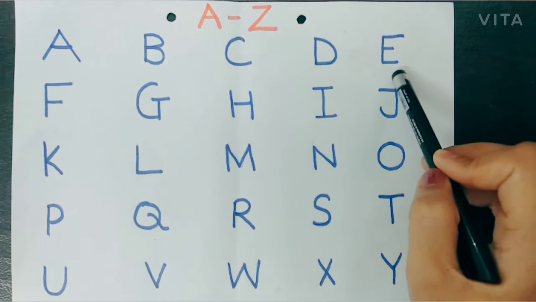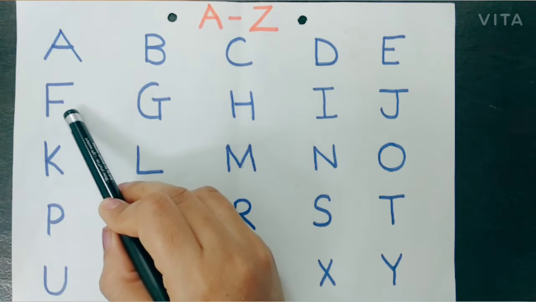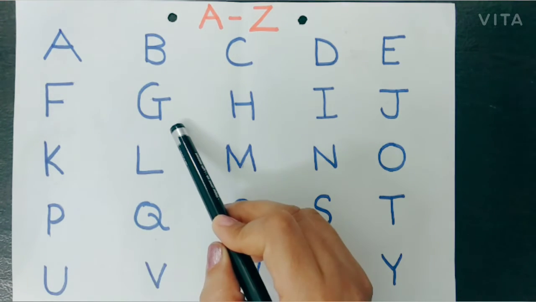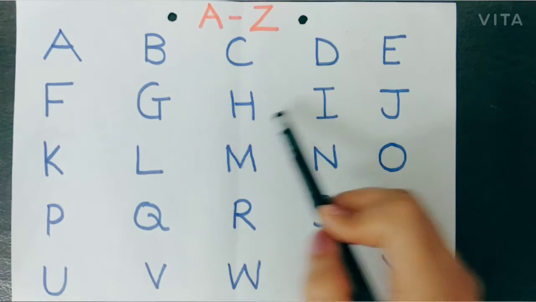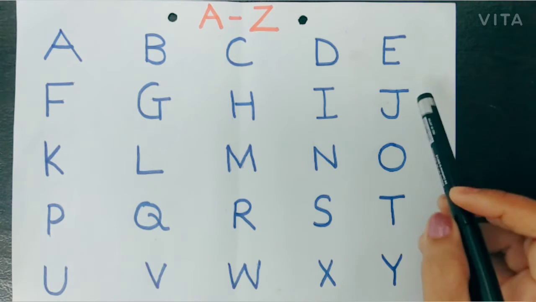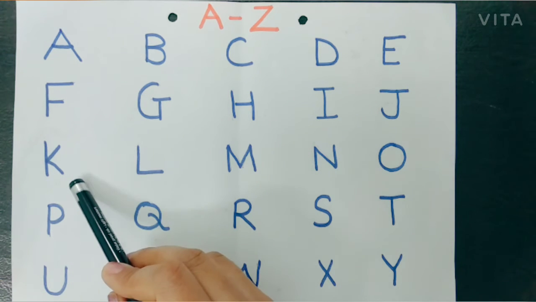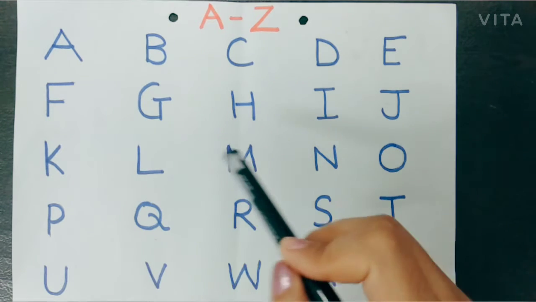D, dog. E, elephant. F, fish. G, grapes. H, hen. I, ice cream. J, jug. K, kite. L, lamp.